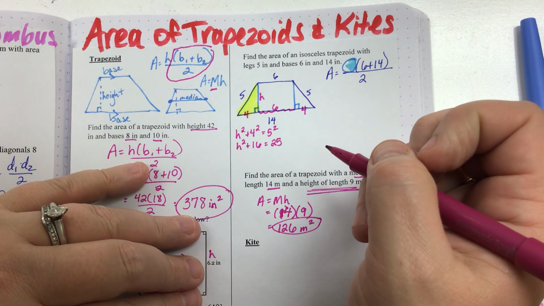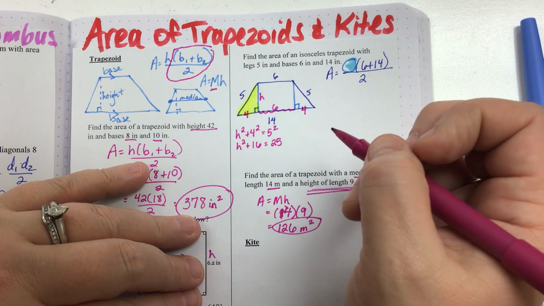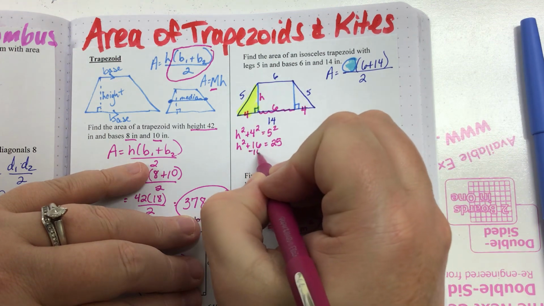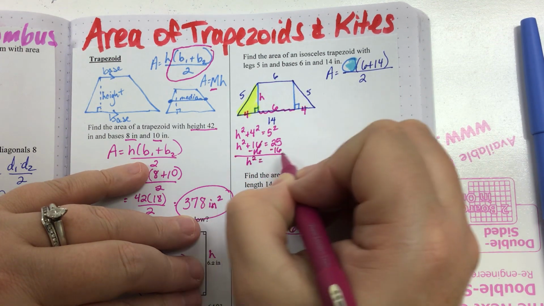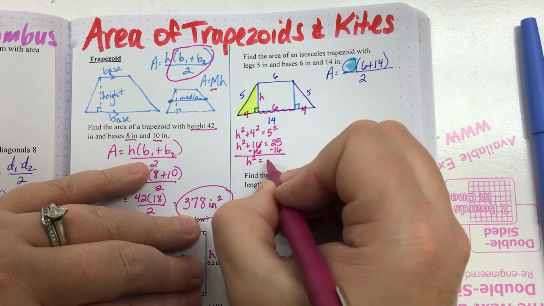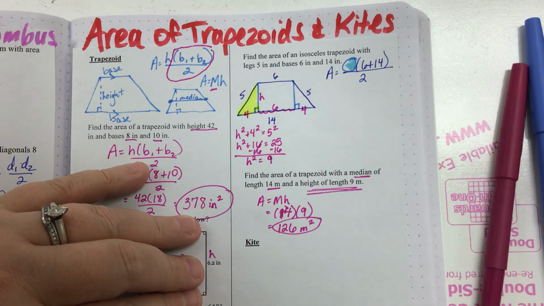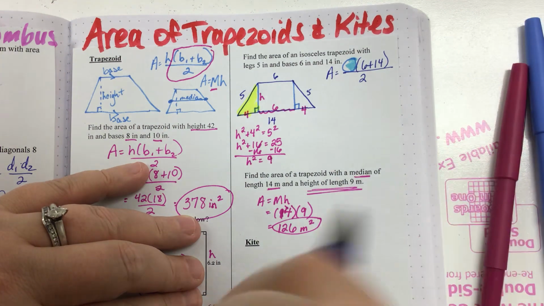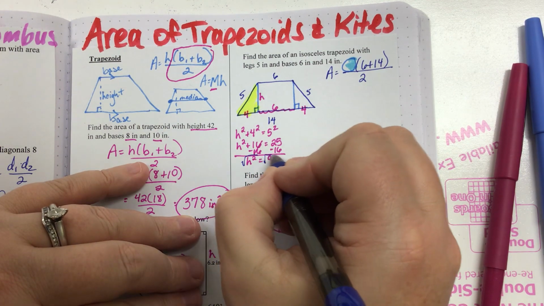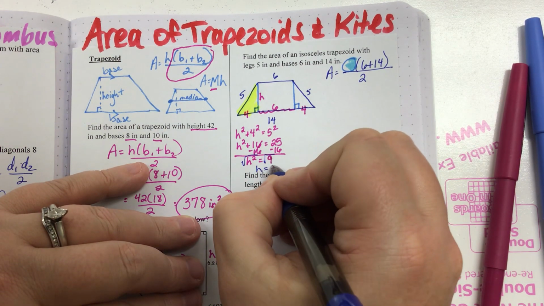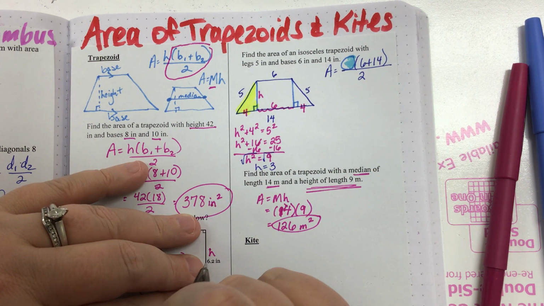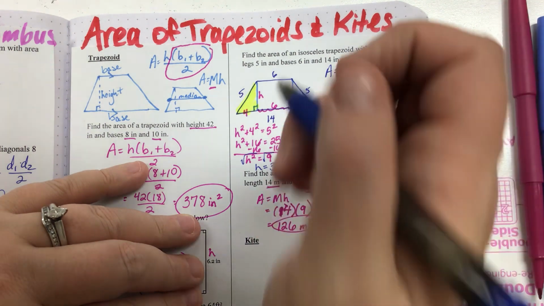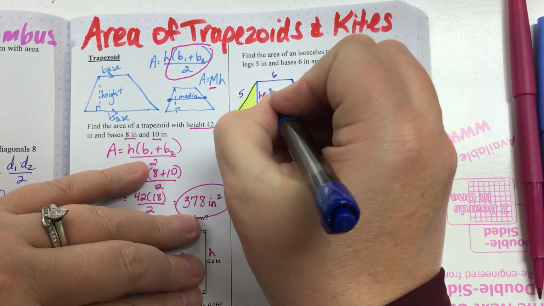If I'm going to continue to solve for h in this case, I'm going to subtract 16 from both sides. 25 minus 16 is 9. And then to finish it off, we are going to take the square root of both sides. And we should all know that the square root of 9 is 3. So again, 3 is not the final answer to my problem. The 3 is referring to the height.